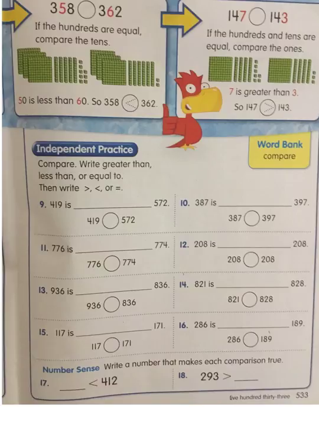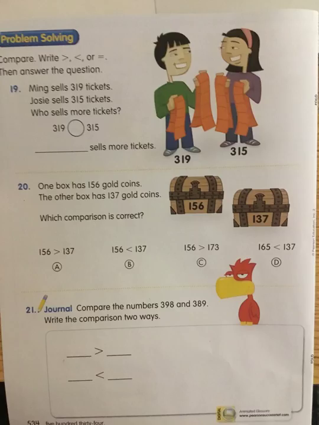Go to the back. You have done such a great job of comparing numbers that, guess what? If you are listening to this, you do not have to do 19, 20, or 21. You can cross them off.